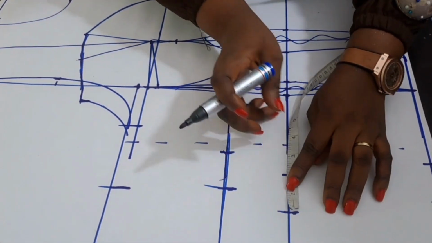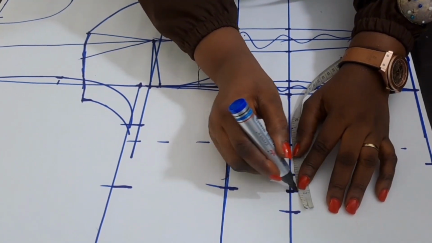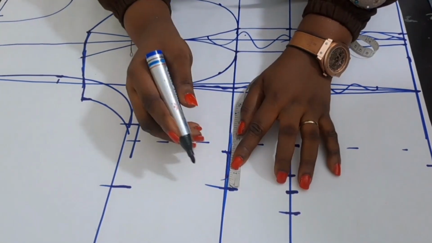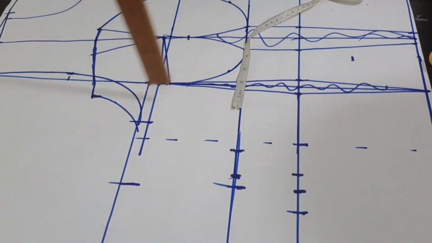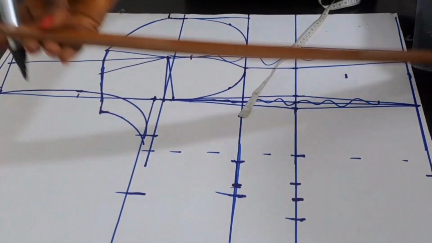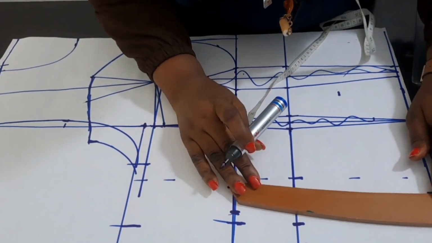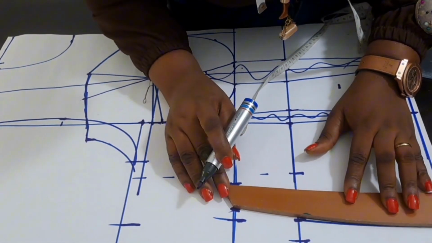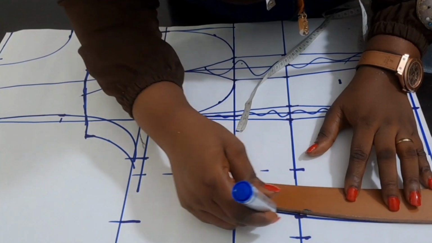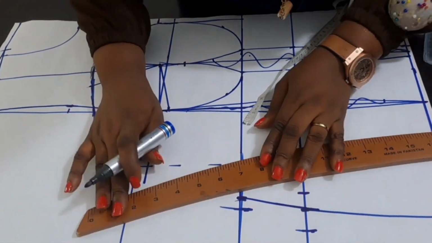Then from this waist measurement, you have to remove 1 inch. From the underbust, remove 1/2 inch. That is for your waist snatching. Remove 1 inch from the waistline, 1/2 inch from the underbust, and you connect it the way I'm doing.